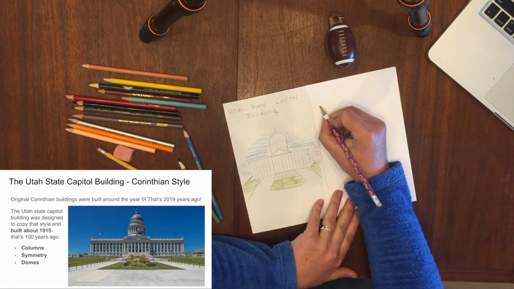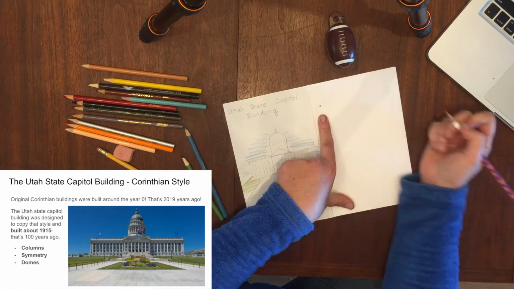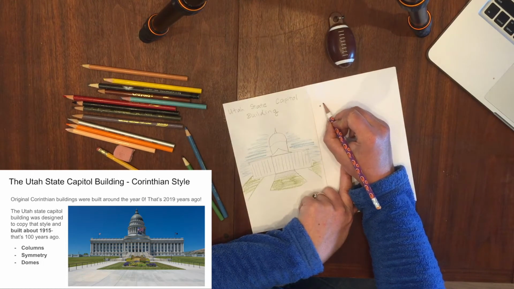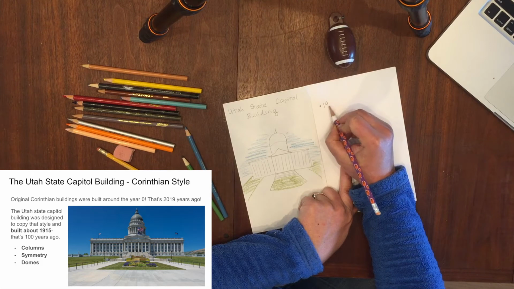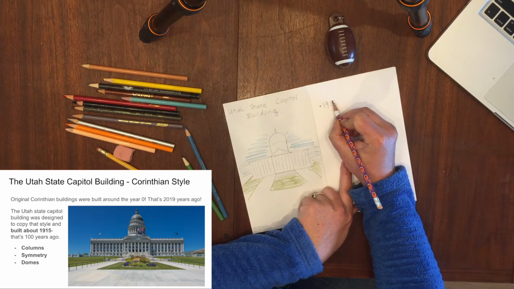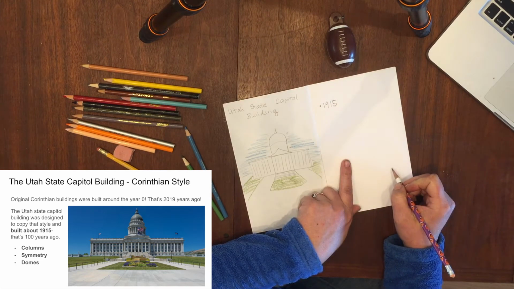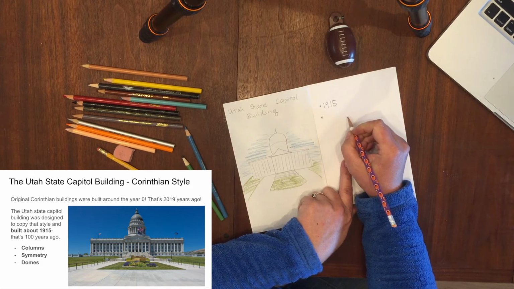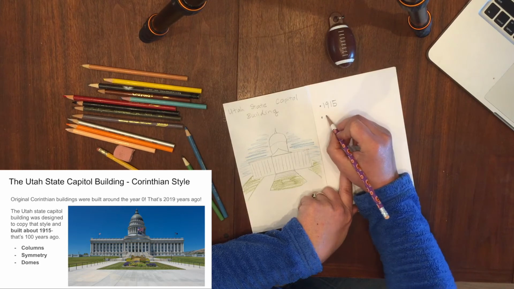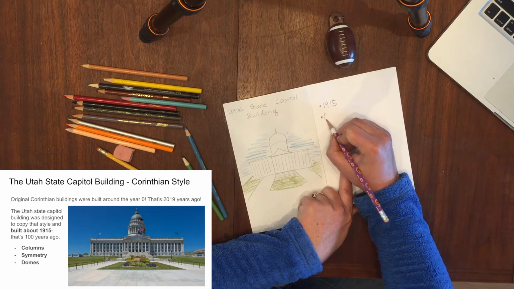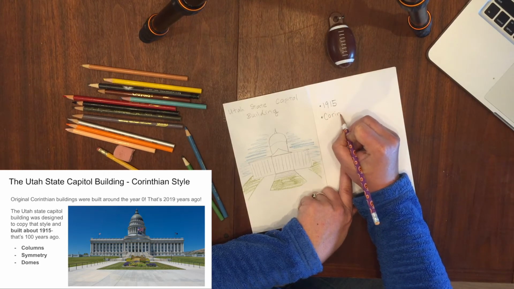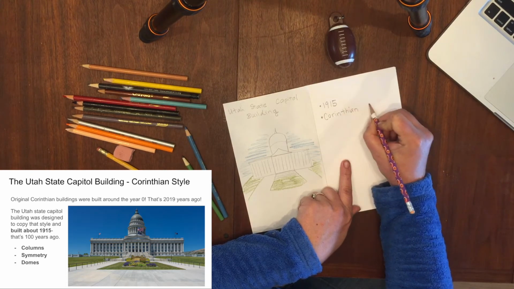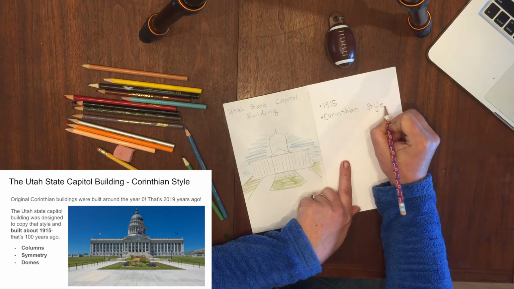And on this side of the page, I want you to write down some interesting facts. So we know that our Utah State Capitol was built in 1915. So you can put that on there. Our Utah State Capitol is Corinthian style. That's important.